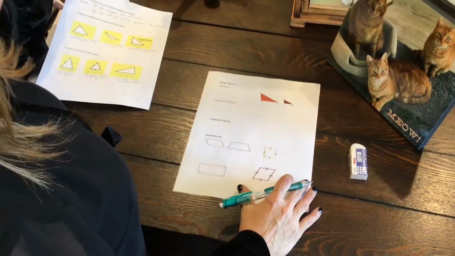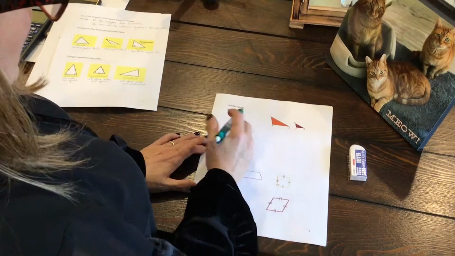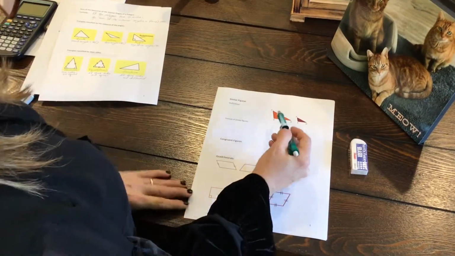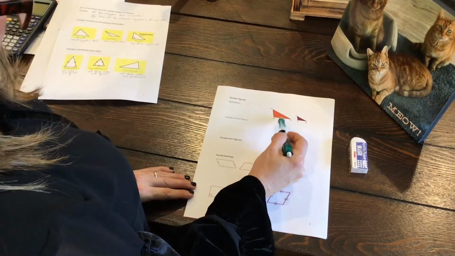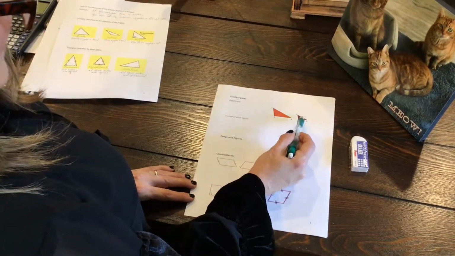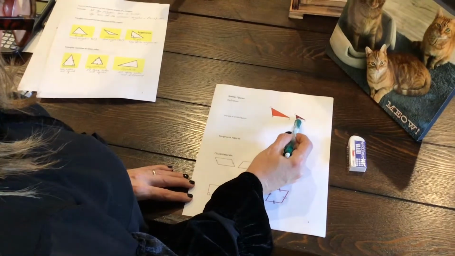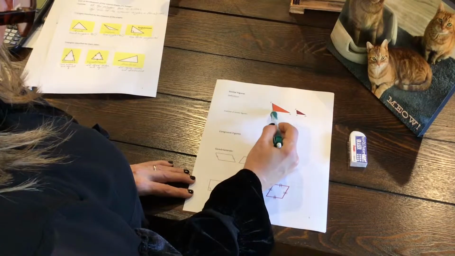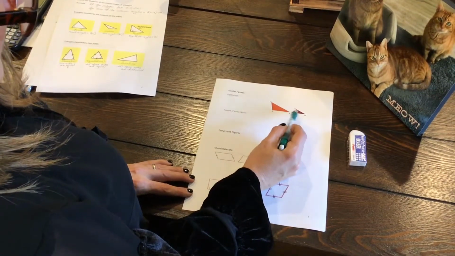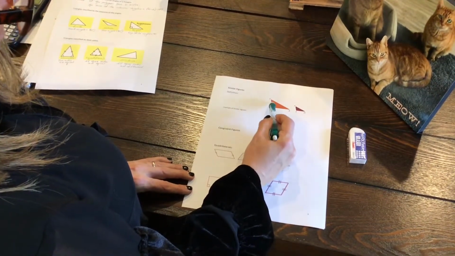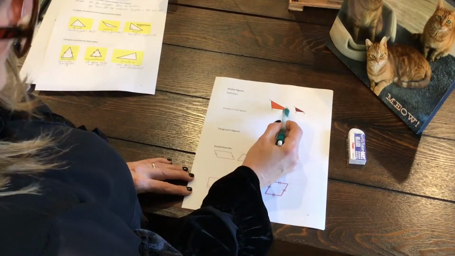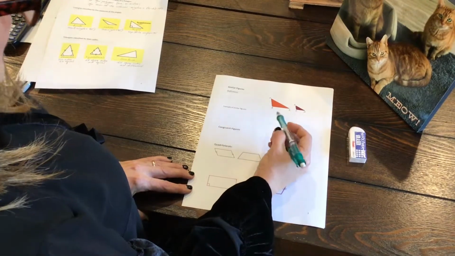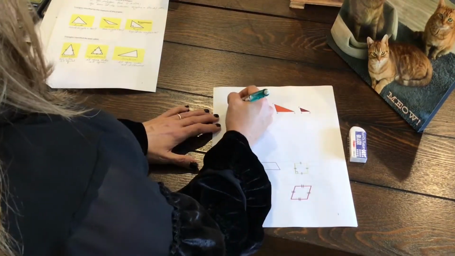Okay. Now, we're going to talk about similar figures. So we have 2 figures. This is an example of 2 figures that are similar. They have the exact same shape, but they don't have the same size. So you can see that this orange triangle is bigger than this one, but they have the exact same shape. The angles are equal, but the sides are not equal. They are proportional to each other.